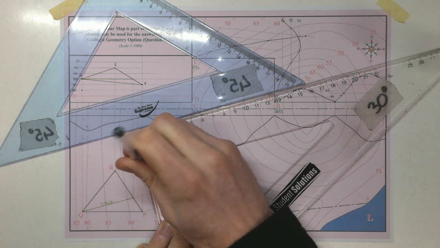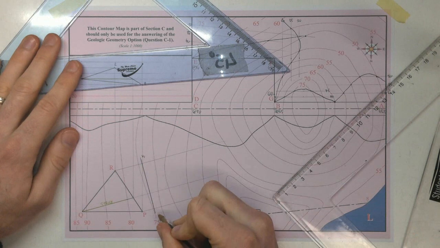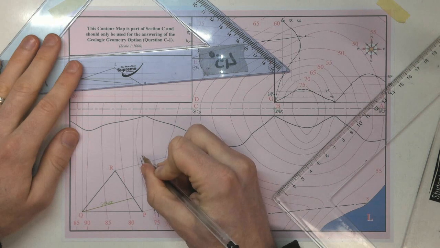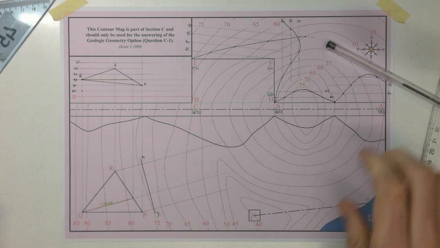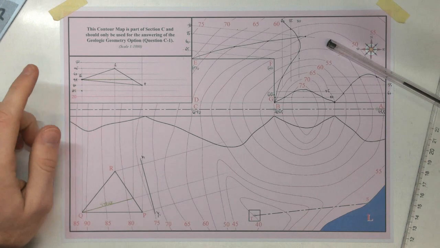X1 and Y1. Okay, and heights taken from the elevation.